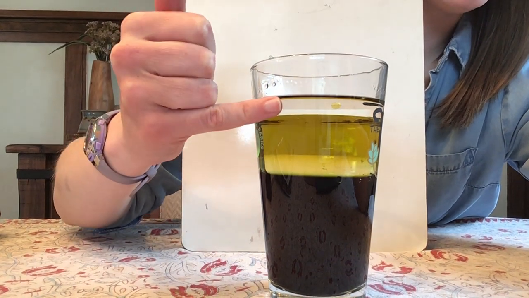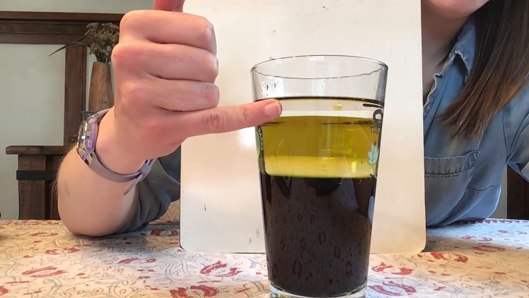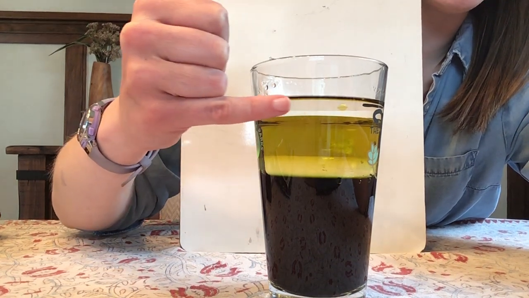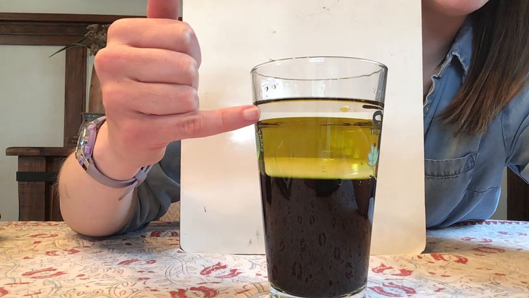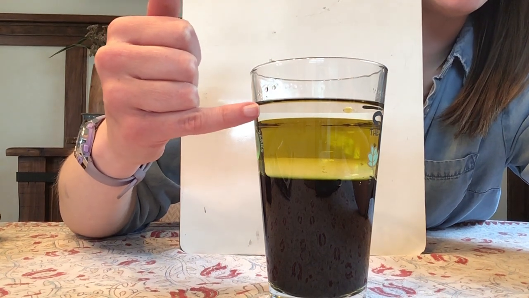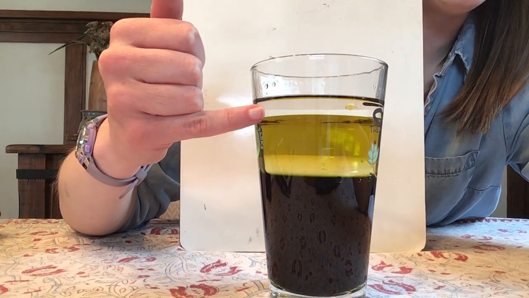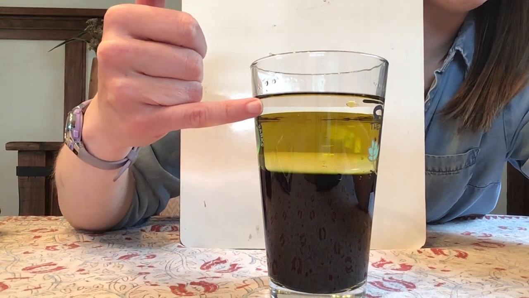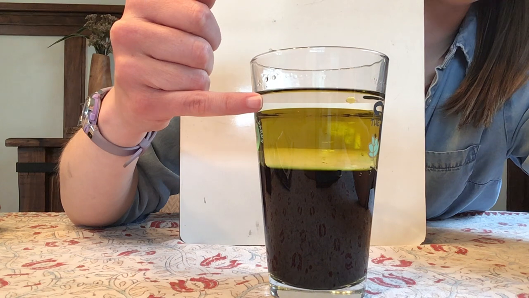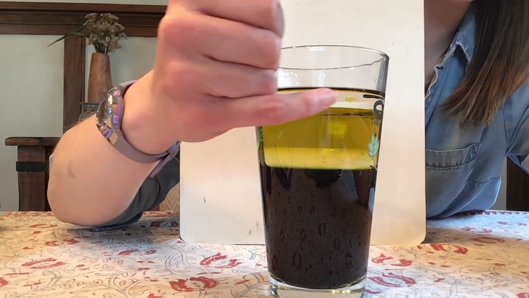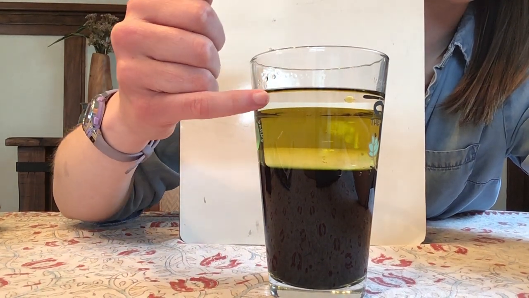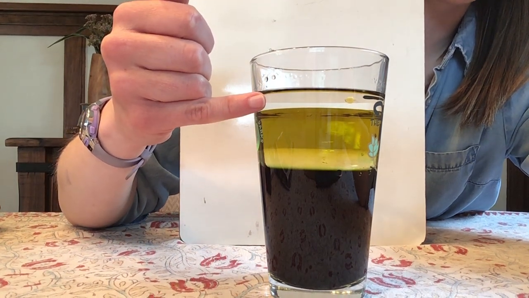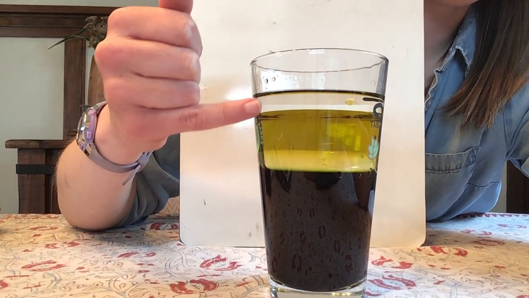This top section is called the sunlight zone. This top clear section is called the sunlight zone because this is the part of the ocean that gets, you guessed it, sunlight, okay? The sunlight is important for what? Photosynthesis. So this skinny little layer up here at the top that's clear in my glass is the only layer where plants can do photosynthesis.